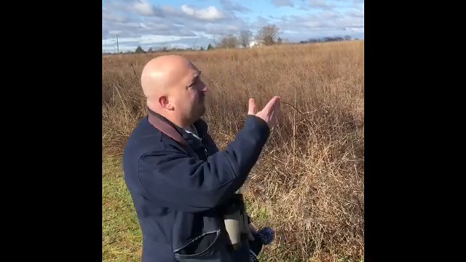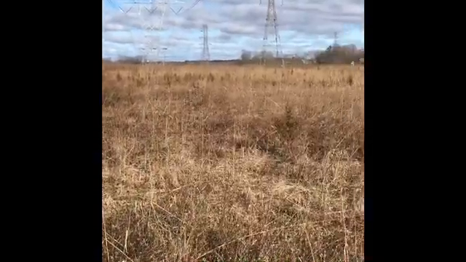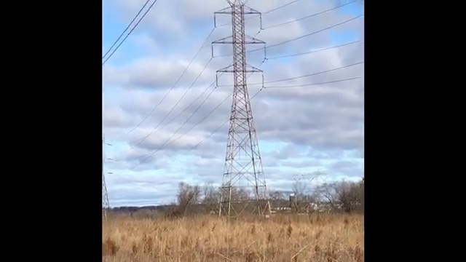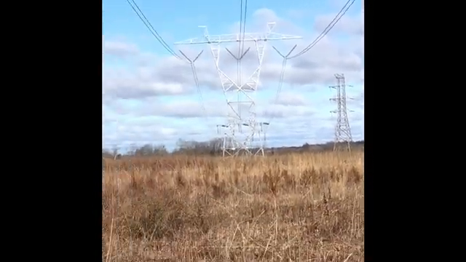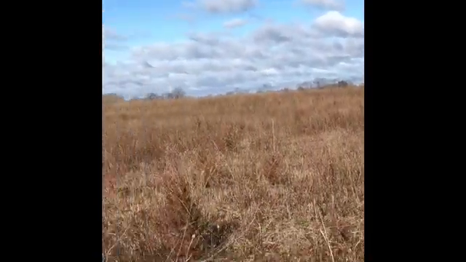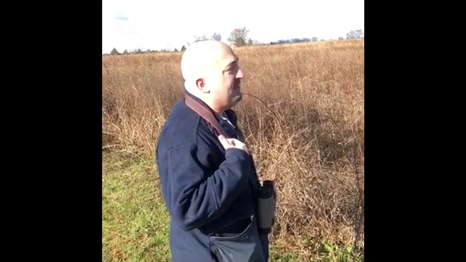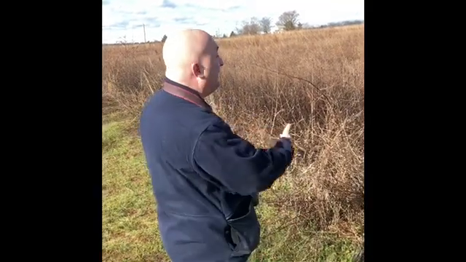For example, raptors will use these as hunting perches as well. So if you take a look at power lines overall, they do have a negative effect. However, there are some positive effects. If we didn't have the power line right-of-ways and didn't maintain them, there would need to be something else that would come into play that would help protect the species that we're dealing with here, much like this grassland.